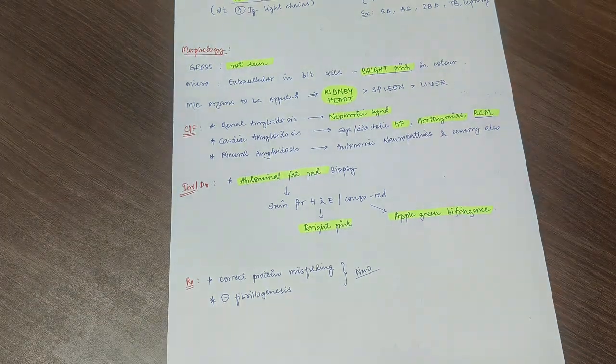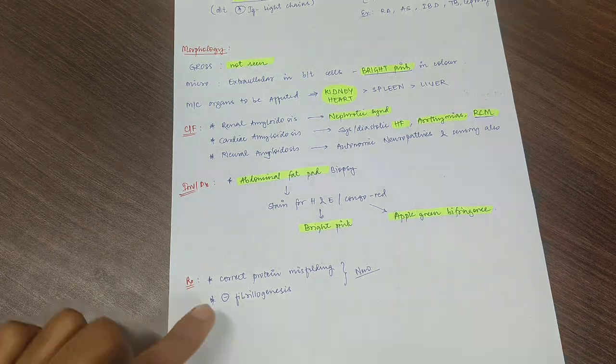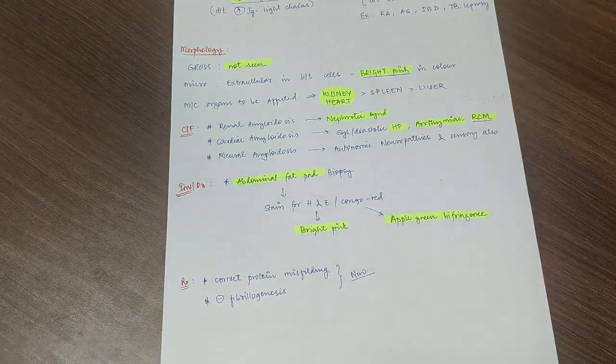So what is the treatment? You're going to correct the protein misfolding. These are the new updates. They have been in the research process. And the next is inhibition of this particular fibrillogenesis.